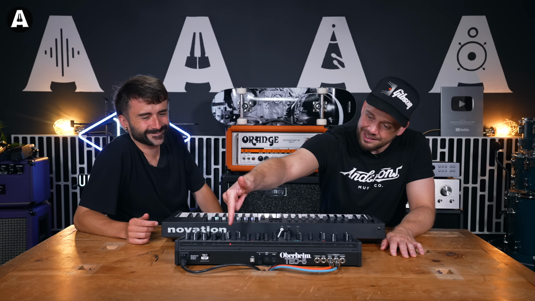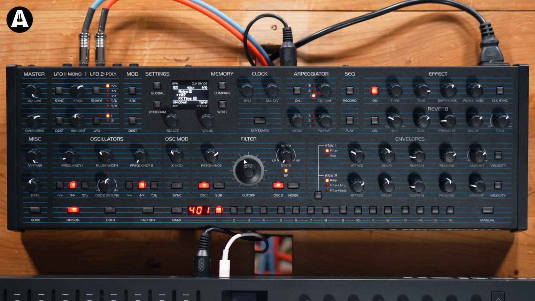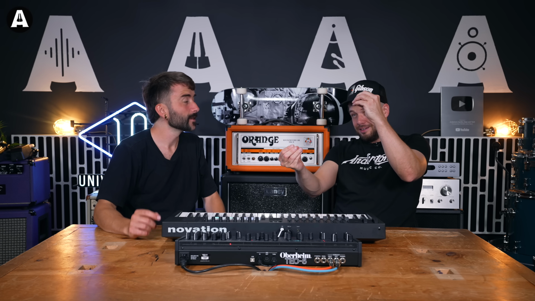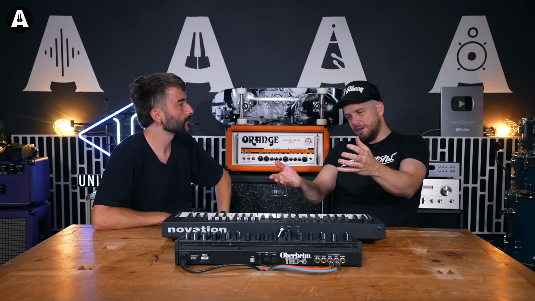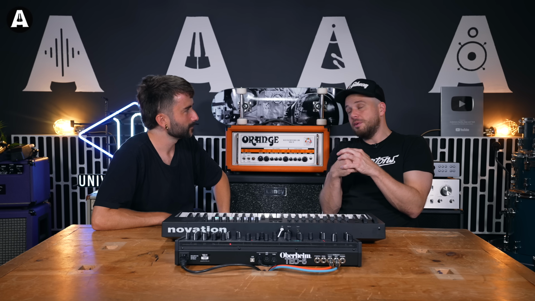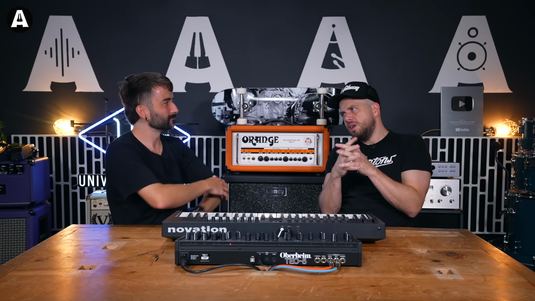I'm a big pedal nerd, right? So I've got all my pedals, but I can't modulate the effects. And I think sometimes when I hear that you can modulate, I'm like, wow, this is such added value, to integrate modulated effects into the synth. It's like the whole modular rack thing.